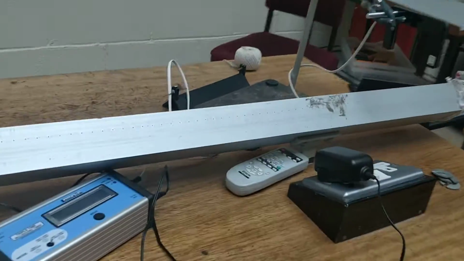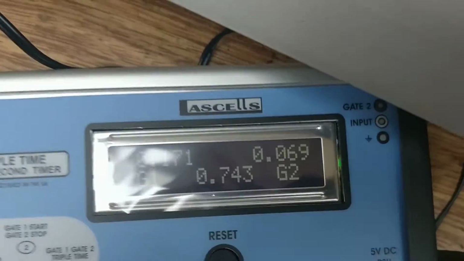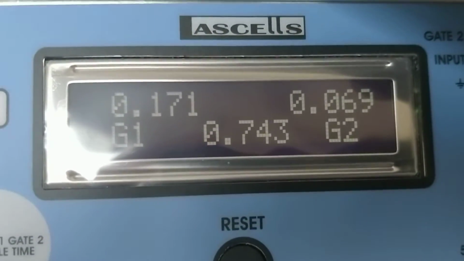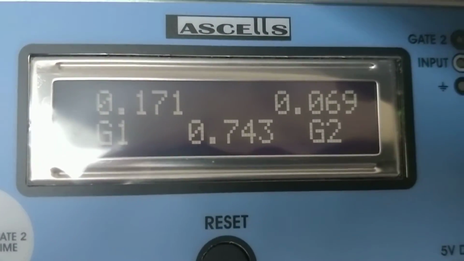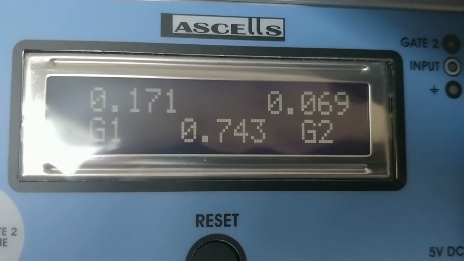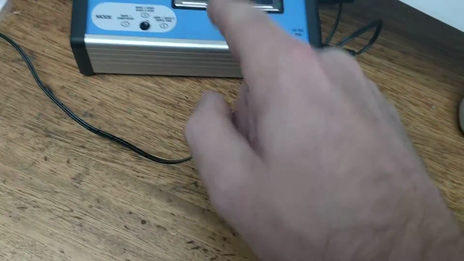Okay, so what we have to do now is take note of the initial and the final velocities. Let's see here. Okay, so the initial velocity is 0.069 and the final velocity is 0.171 meters per second. I have the gates the wrong way around on that.